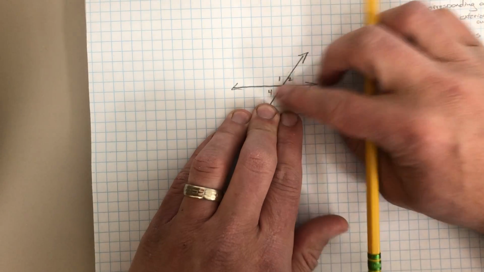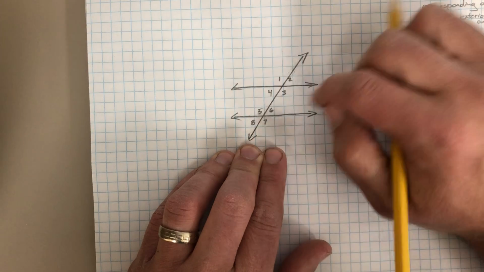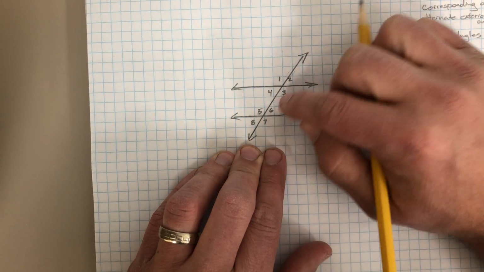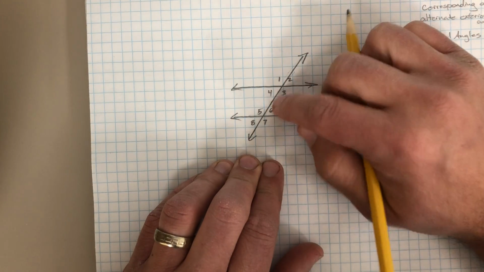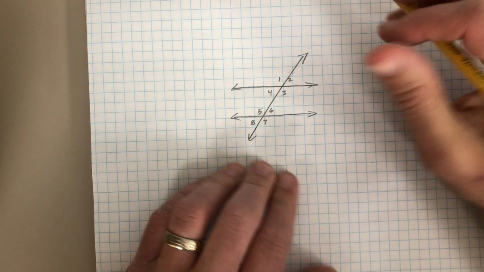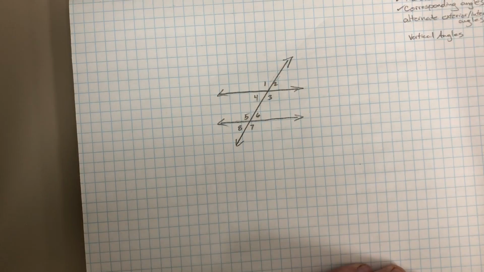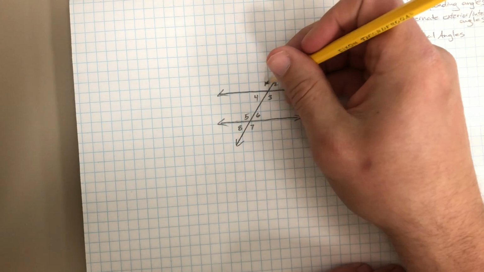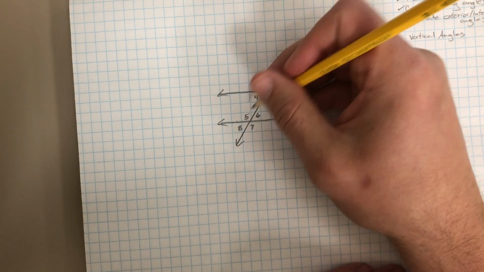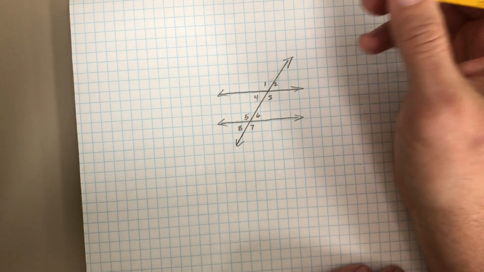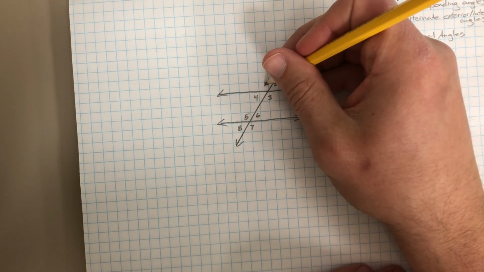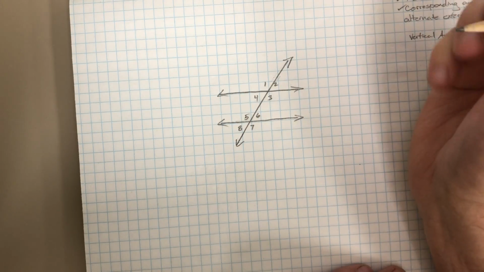If you just look at these four, 1 is in the same place as 5, 2 is in the same place as 6, 3 is in the same place as 7, and 4 is in the same place as 8. So those are called corresponding angles. Okay? And corresponding angles are congruent. That means they're the same. So if this is 120 degrees, then this is 120 degrees.